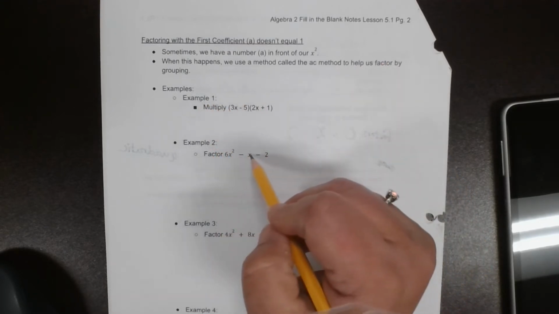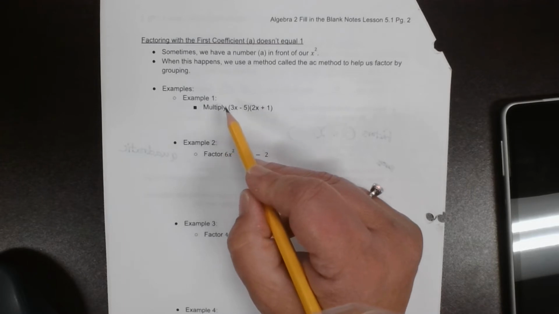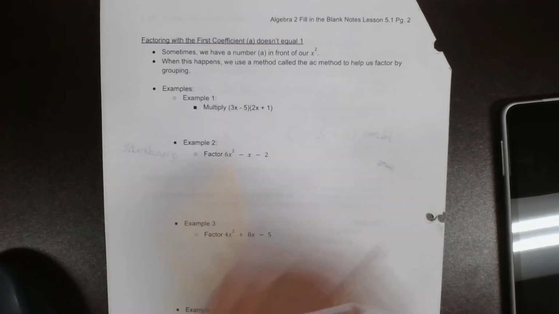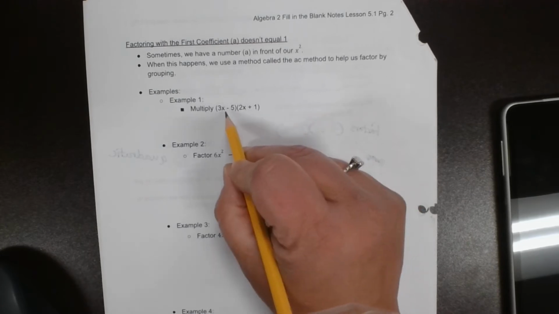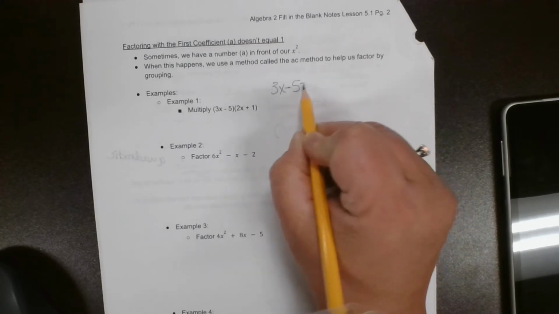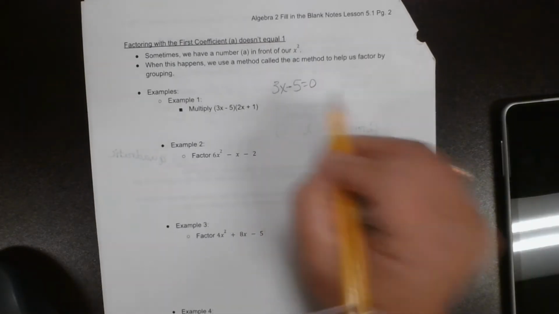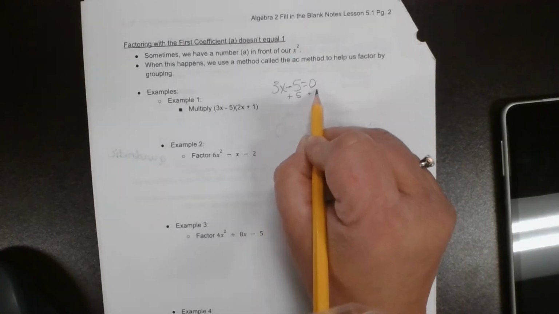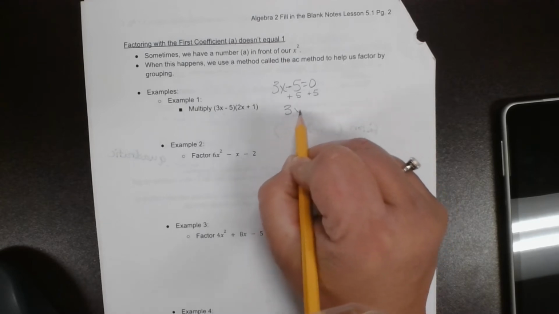What's important about that is I'm fixing to show you how we get the zeros from this to start with. So we take each of these factors, say 3x minus 5. Same thing we did before, we set that equal to 0. We start moving stuff to solve for x.